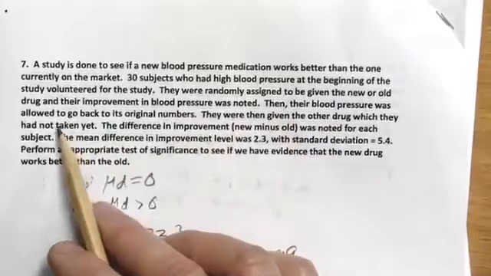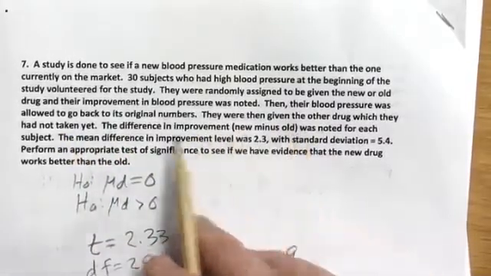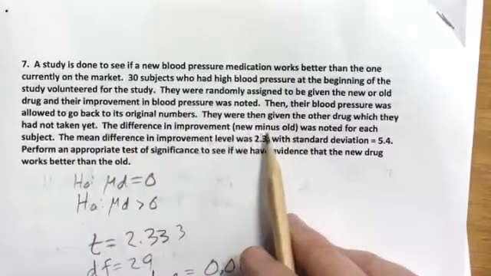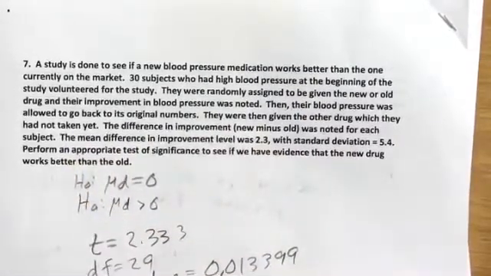Then their blood pressure was allowed to go back to its original numbers. They were then given the other drug, which they had not taken. The difference in the improvement, new minus old, was noted for each subject. The mean difference in improvement was 2.3 with a standard deviation of 5.4. Perform an appropriate test to see if there's evidence that the new drug works better.